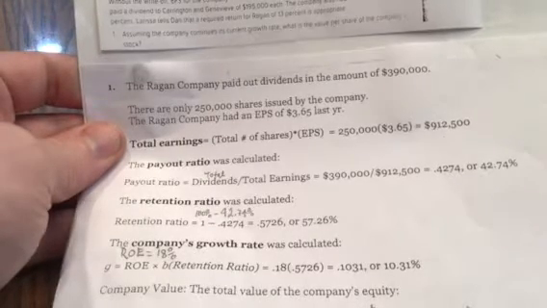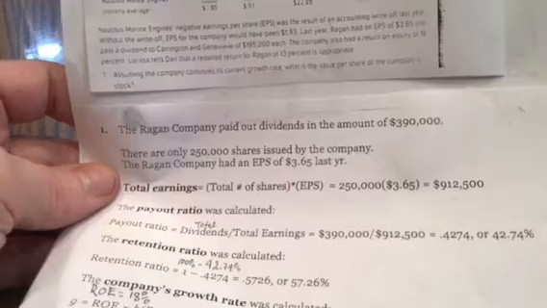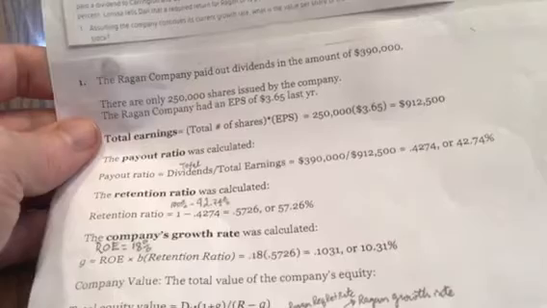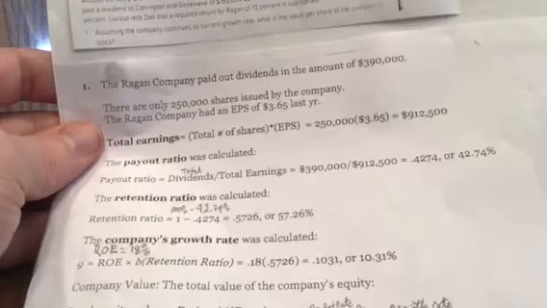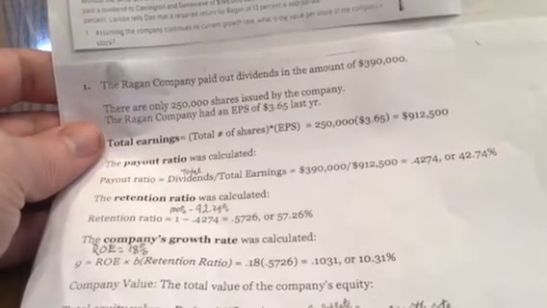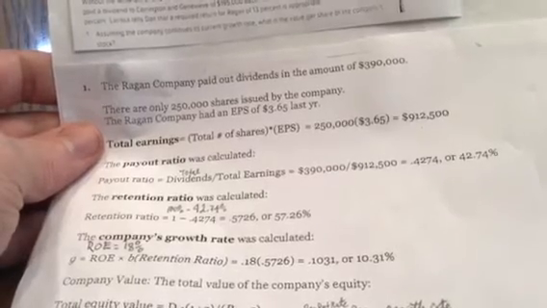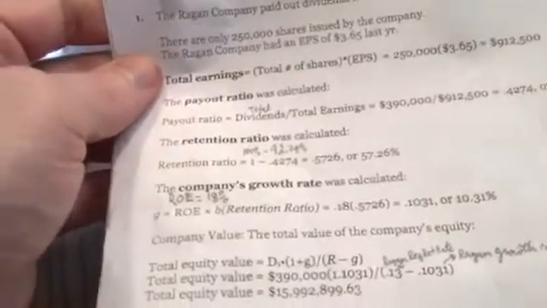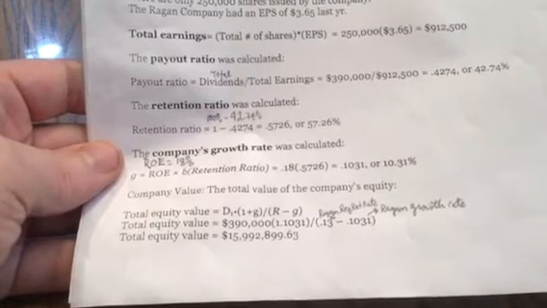Now we are on to the company's growth rate. The growth is equal to the return on equity times b, which is the retention ratio. We look above in the problem, and it says the company also had a return on equity of 18%. So we take 0.18 and multiply that by the retention ratio, which we just calculated as 0.5726, and we get 0.1031, or 10.31%.